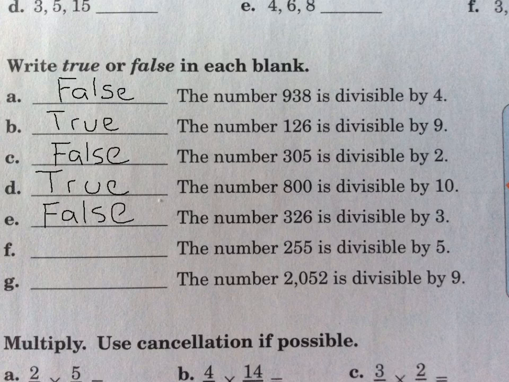F, the number 255 is divisible by 5. Any number that ends in a 0 or a 5 is divisible by 5, so this one is true.